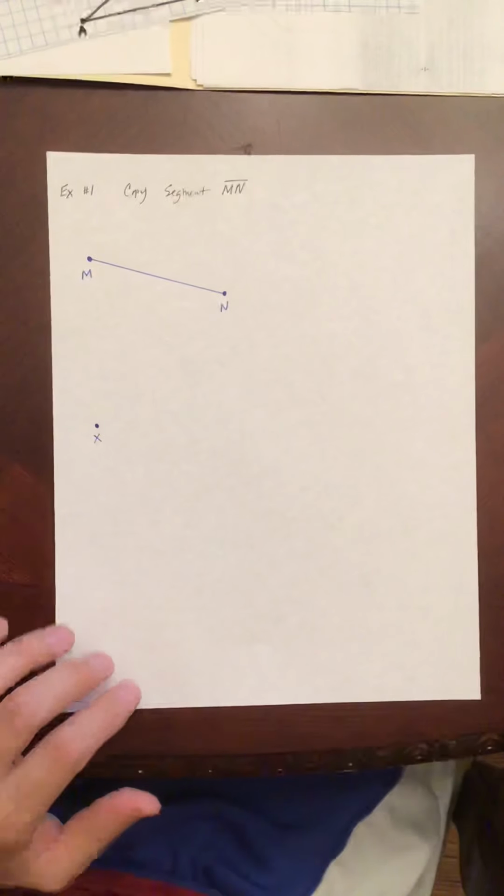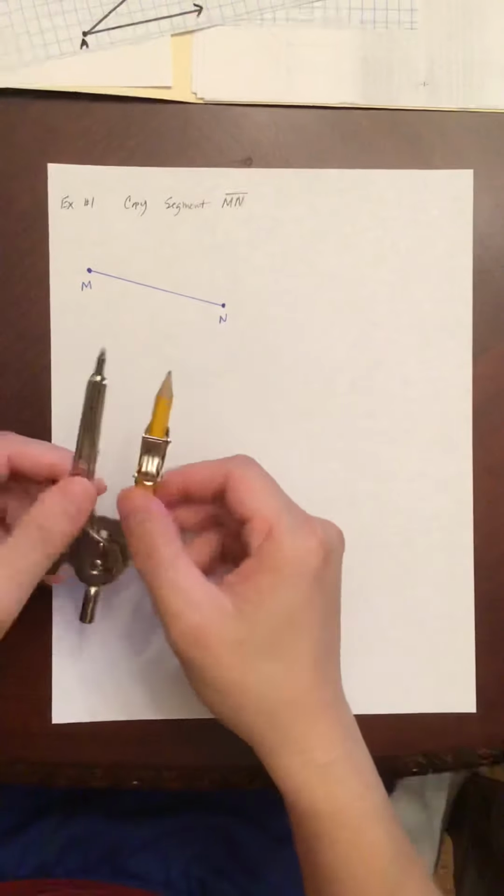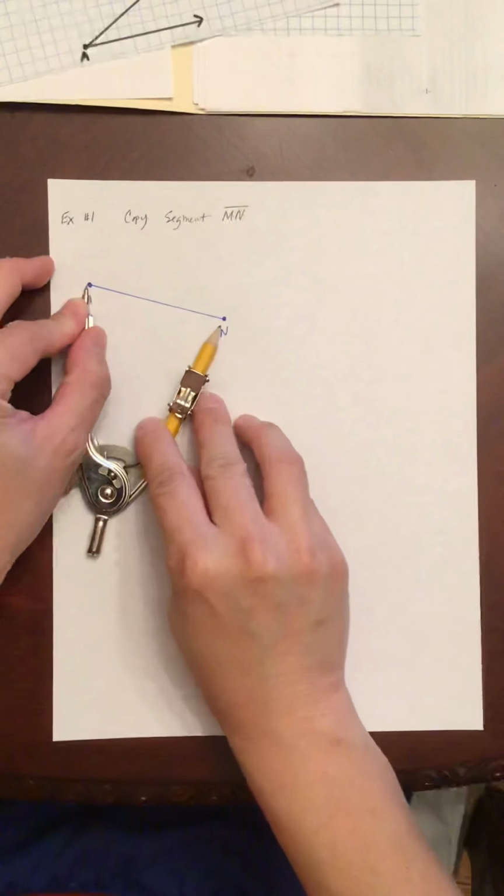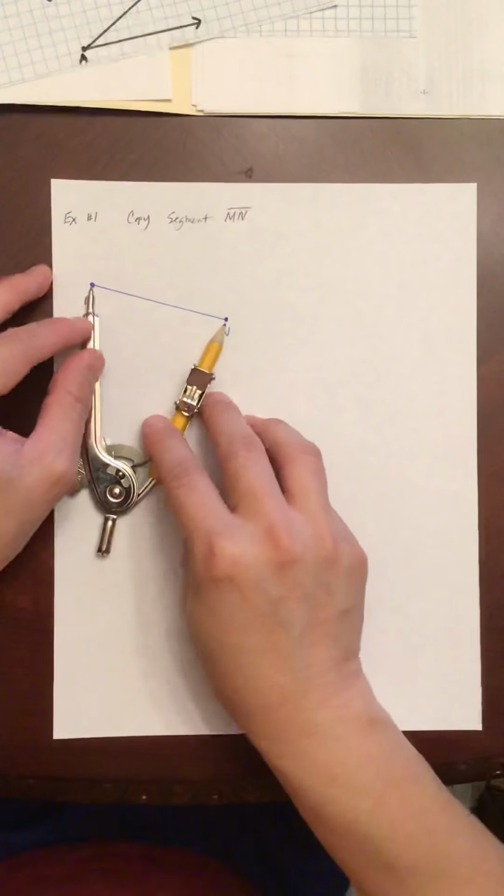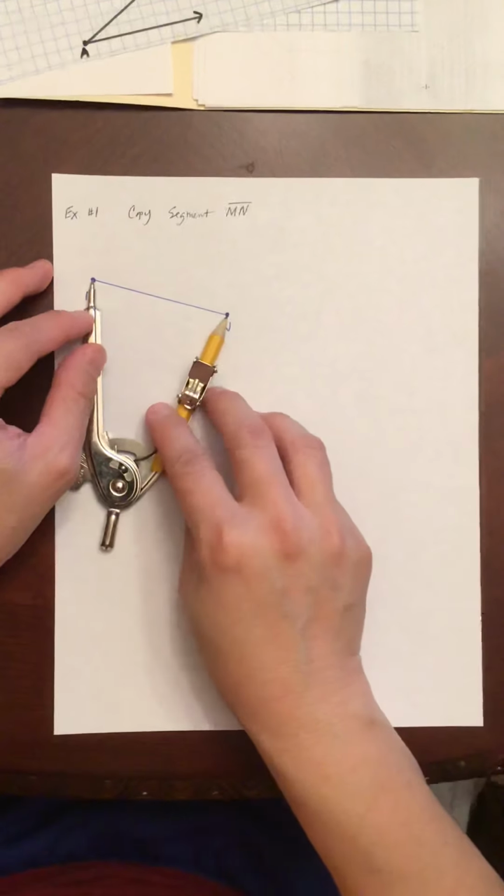Next thing you need to do is take your compass, and so for your compass, you should have a pencil part, or some of you guys may have a lead part, and then you should have a sharp point where it's your base. So first thing you need to do is take your compass, put the sharp point at point M, and then open it up so that it's the distance between M and N. So obviously it's not that same distance. I'm gonna open it a little further apart until it's the same distance. So there you go. So it looks like it's about the same distance between M and N.